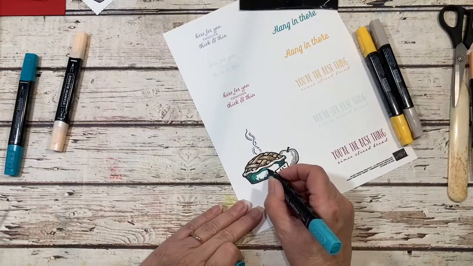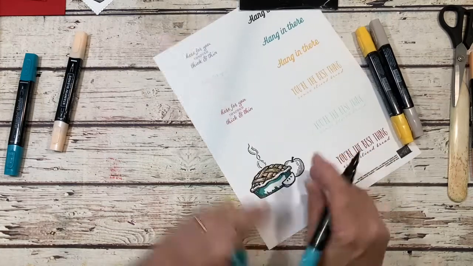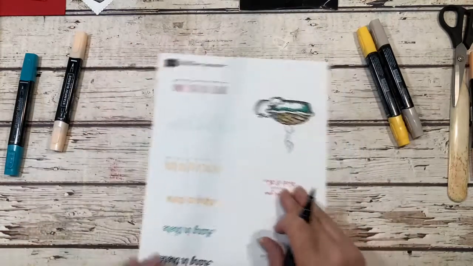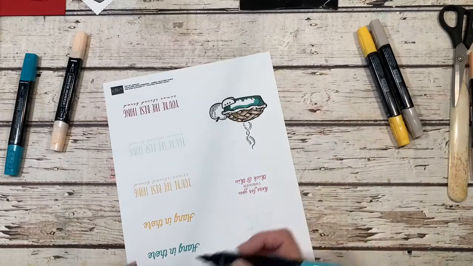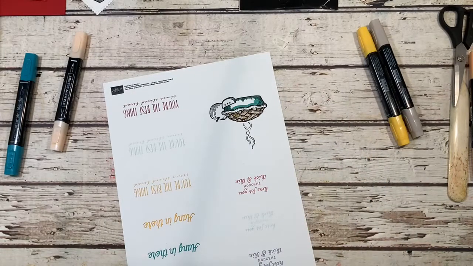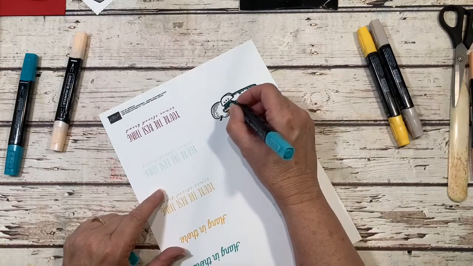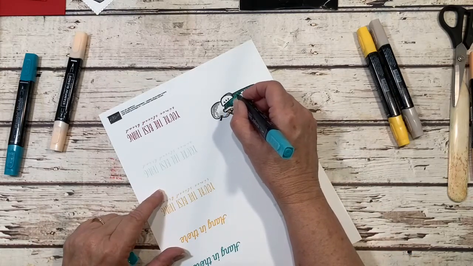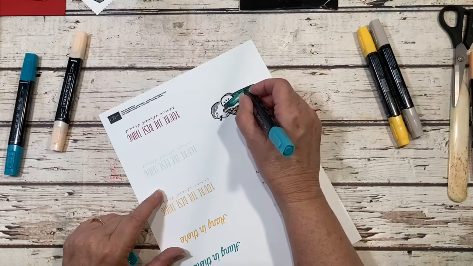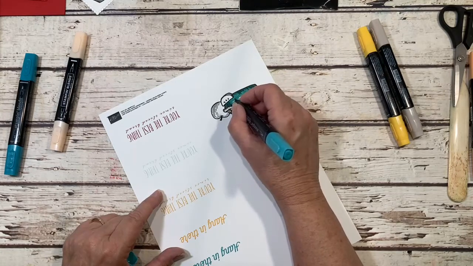I'm going to go right along the bottom of that. You know what? Why am I coloring this one? This one was supposed to be my sample, right? Now I'm going to have to cut that one out. Oh, well. I tell you, that's what happens when I get distracted and I'm not paying attention.